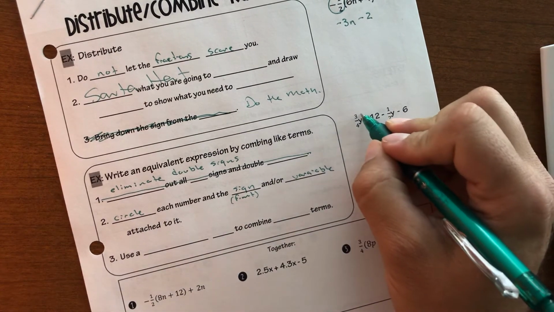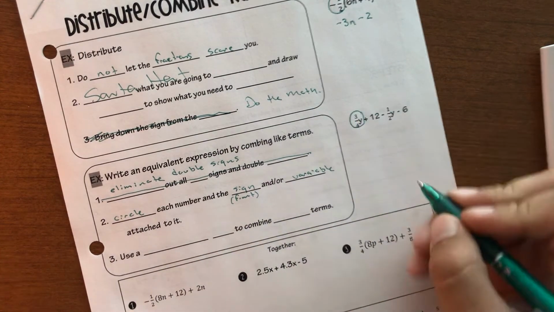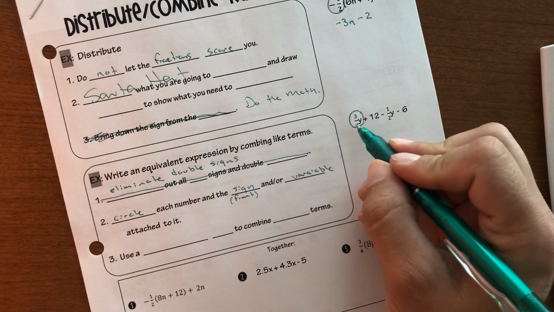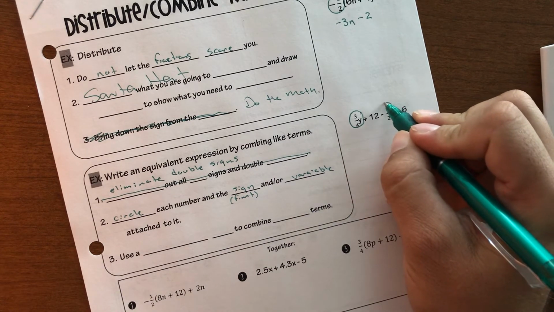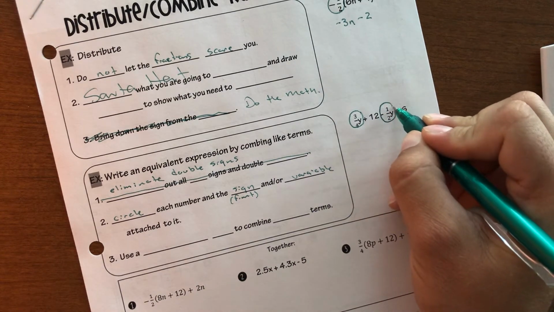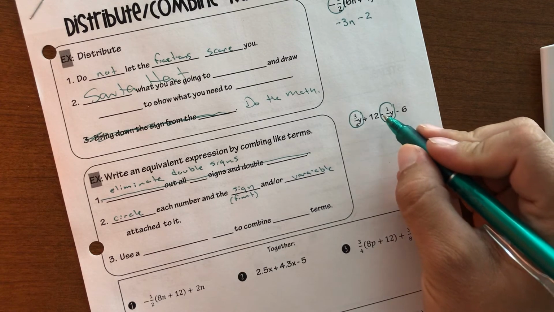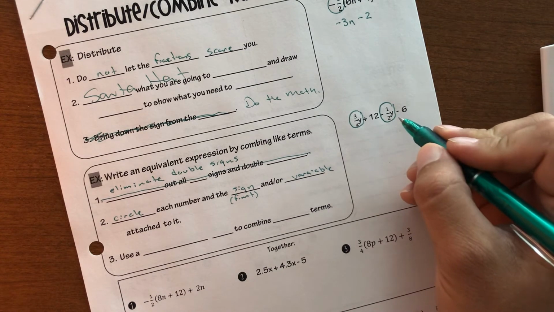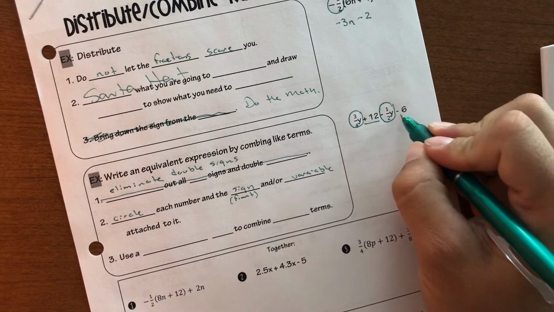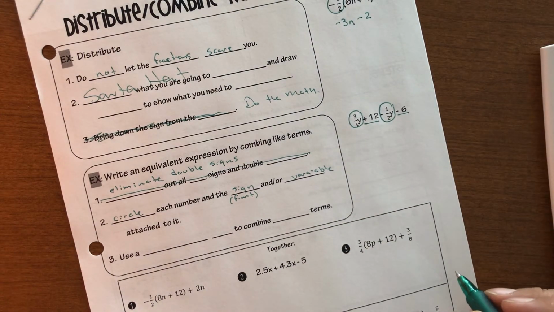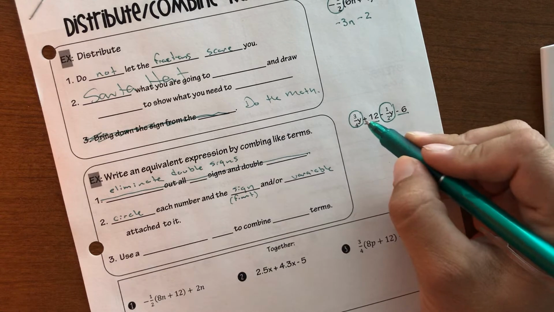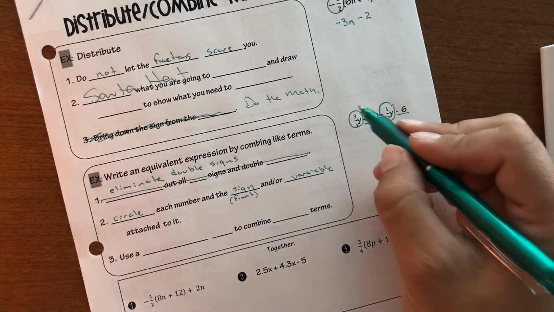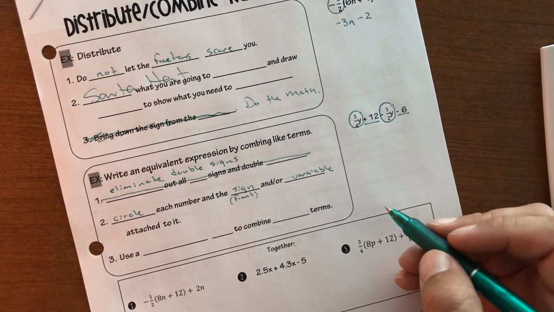So in this problem, I've got 3/4 of a y, and even though there's not a sign in front of it, I know that it's a positive. It's like there's a plus sign there. And then I'm going to circle my other y, which has a negative 1/2 attached to it. So I'm going to make sure to circle the negative and the y with that 1/2. And then I've got a +12 and a -6. I'm not going to circle those. I could box them or underline them. I'm going to do something different because I don't want to accidentally combine them with my y's. I like to do different things for different terms. So I circled my y's. I'm going to underline my constants.